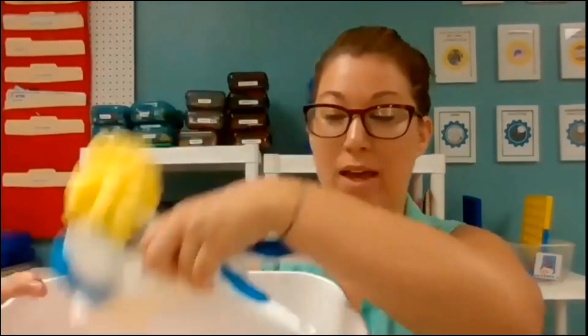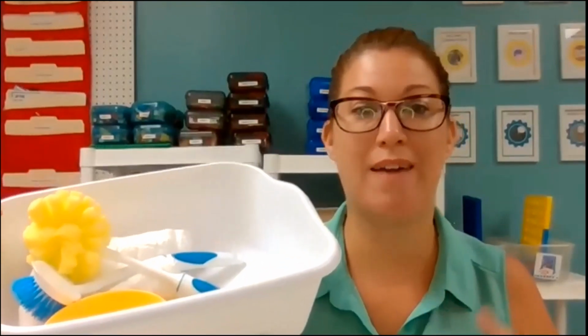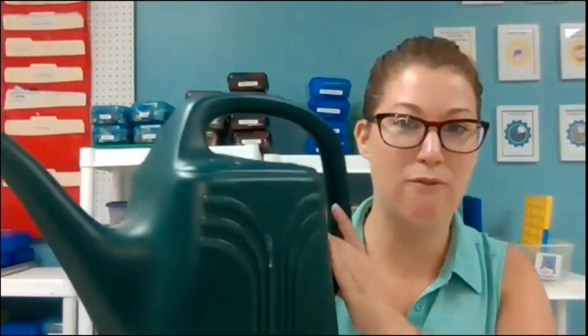This is a big hit for our developmental play group. So working on that multi-step play or sequences in play, washing, drying, things of that nature. To jazz it up a little bit, I do let them add water and also soap. So adding water, let's see if I do have my watering can. Here's my very fancy, handy dandy watering can.